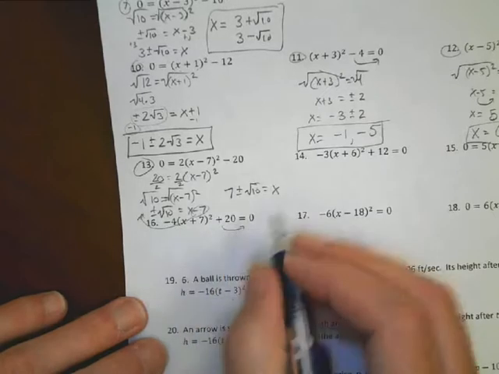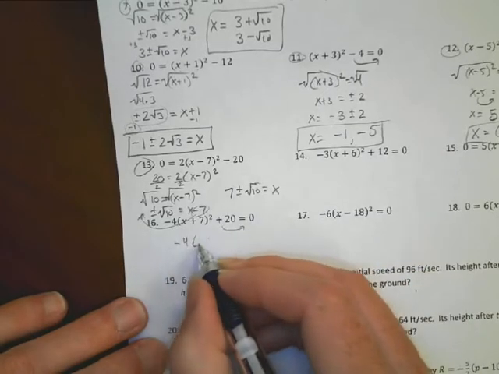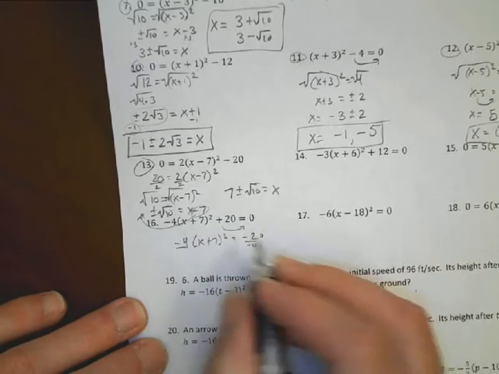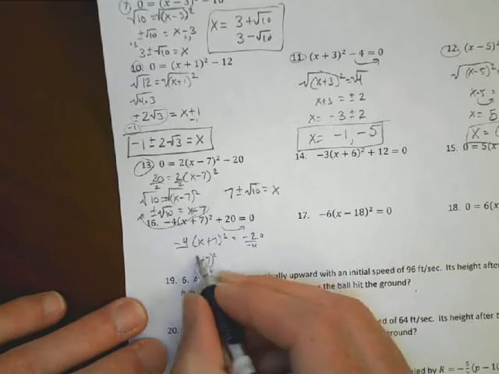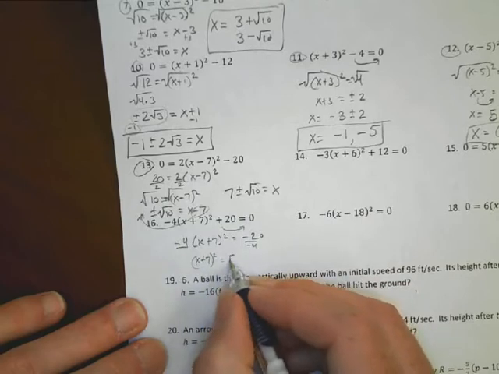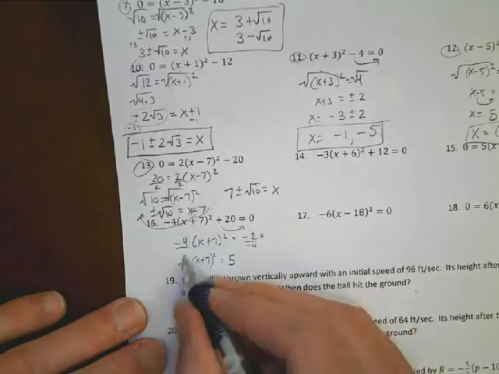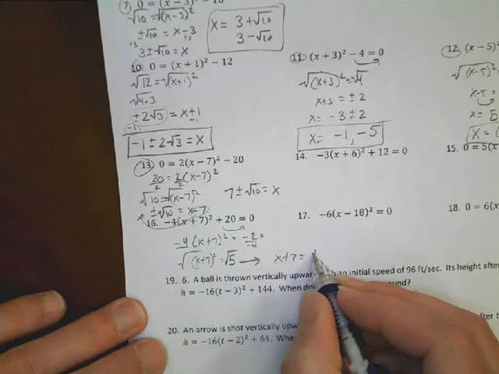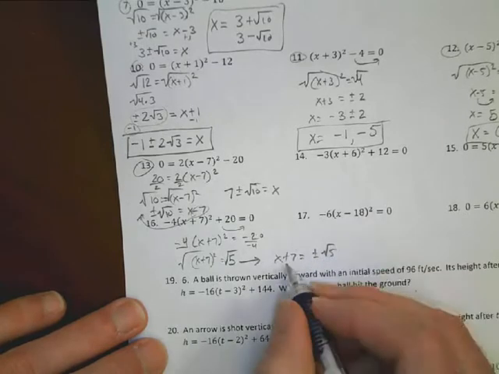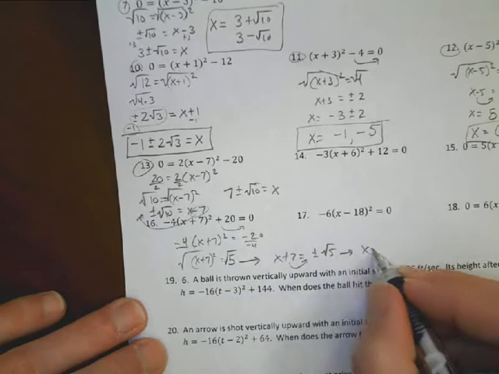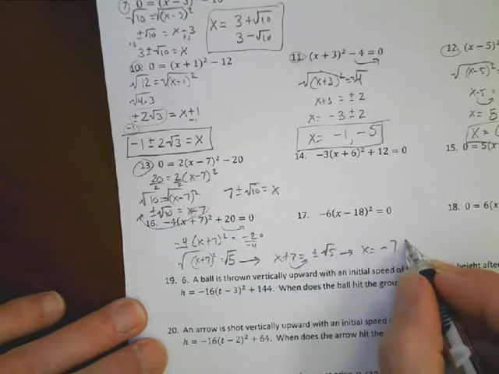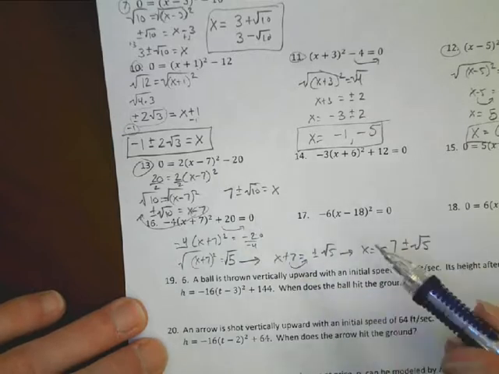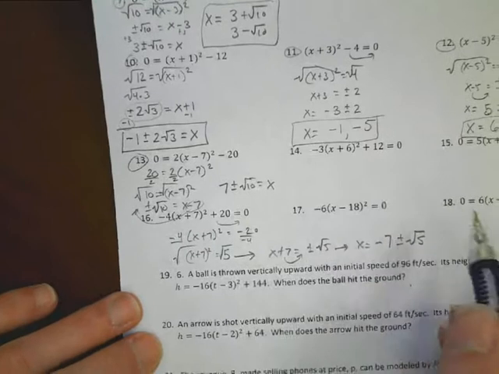For number 16, again, same idea. I'm going to subtract 20 over there. So I end up with negative 4 times x plus 7 squared equals a negative 20. I'll divide both sides by negative 4. So x plus 7 squared equals positive 5. Not done yet. Take the square root of both sides, and that gives me x plus 7 equals plus or minus root 5. I'm going to move the 7 over, so I end up with x equals negative 7 plus or minus root 5. Again, just not a lot of space here to work this out, so I slid over there.